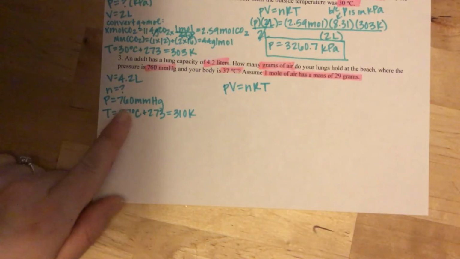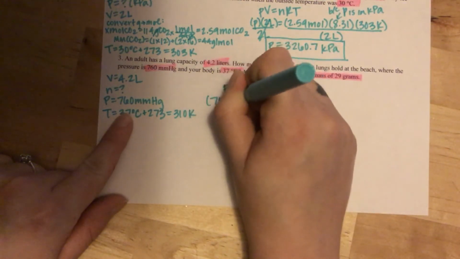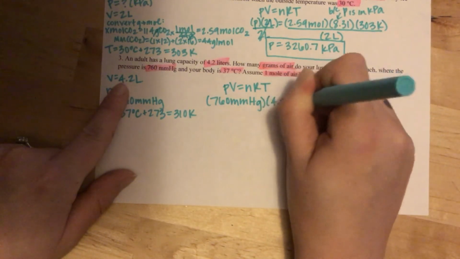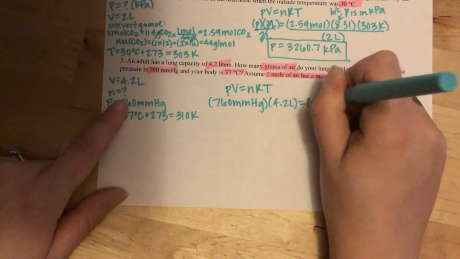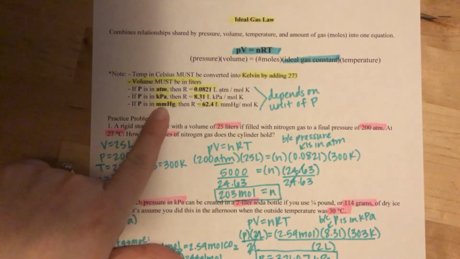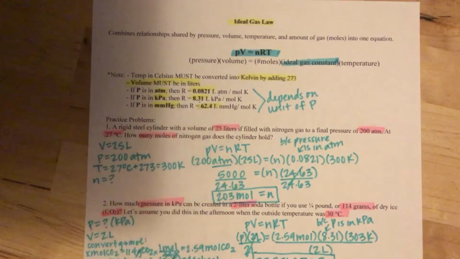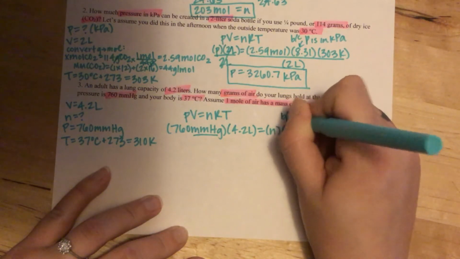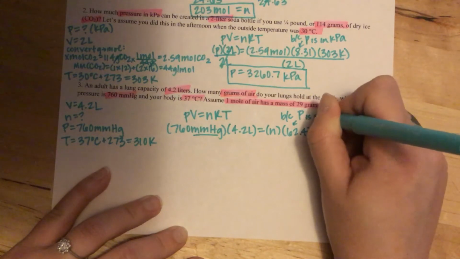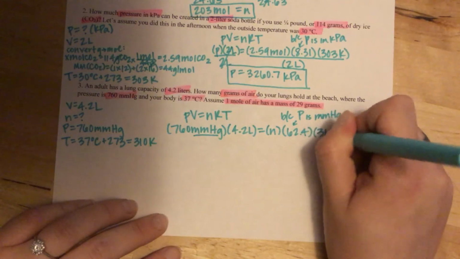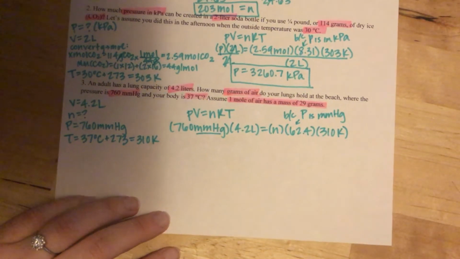Okay, so let's plug everything in. My pressure was 760 millimeters mercury. My volume, it said, was 4.2 liters. My n, I don't know. My R value, we're going to go look at the pressure. My pressure is in millimeters of mercury. So if we go look up here, it says if your pressure is in millimeters mercury, your R is going to be 62.4. Because pressure is millimeters of mercury. And then my temperature was 310 Kelvin.